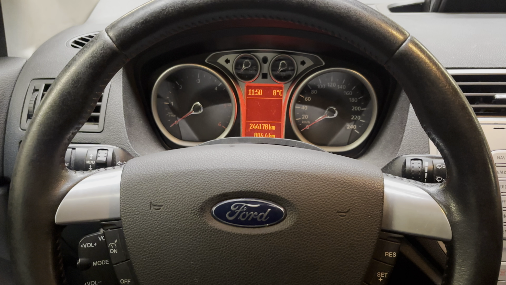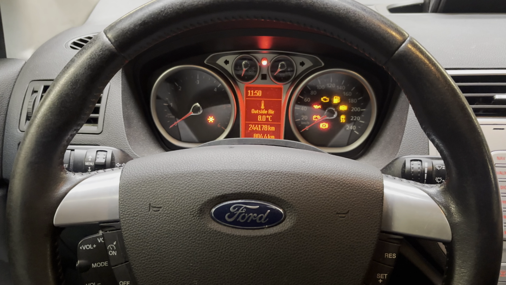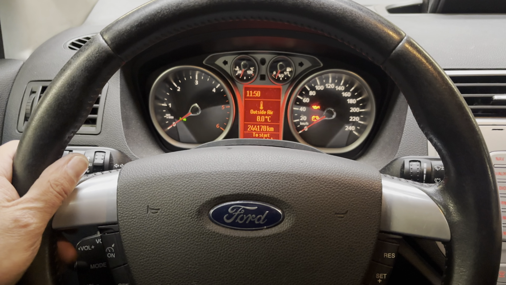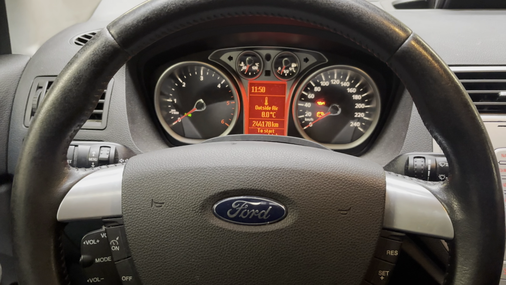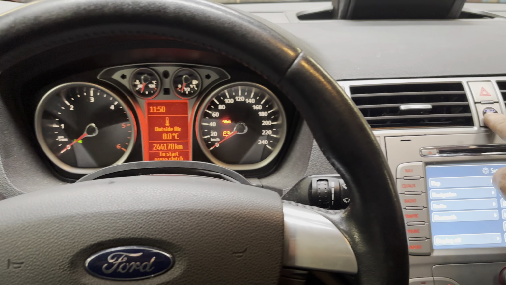Okay, when we turn the ignition on, there is an indicator popping up over here: oil service needs to be changed. First step is to turn the ignition off.